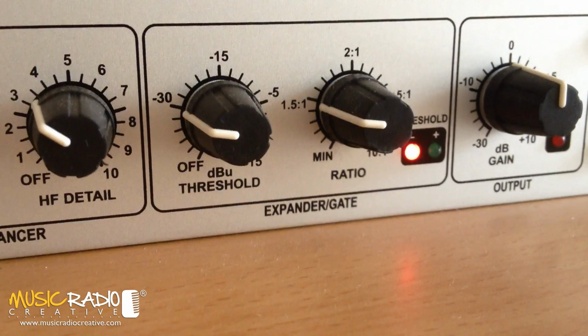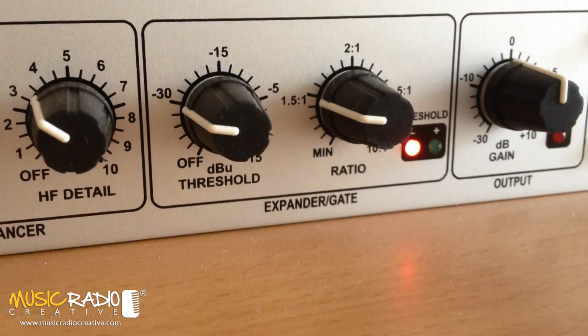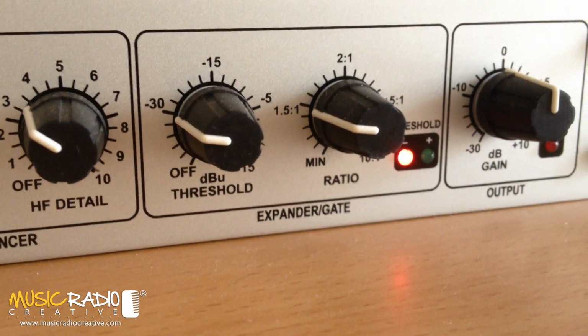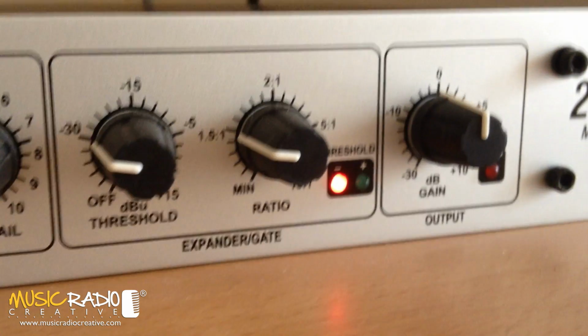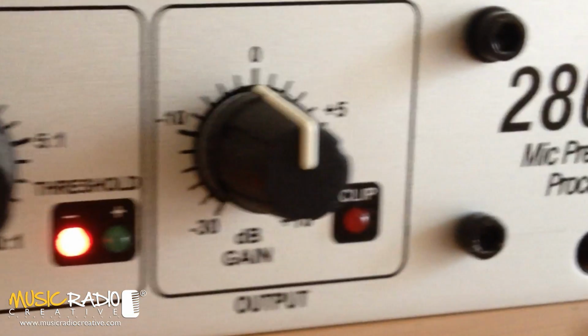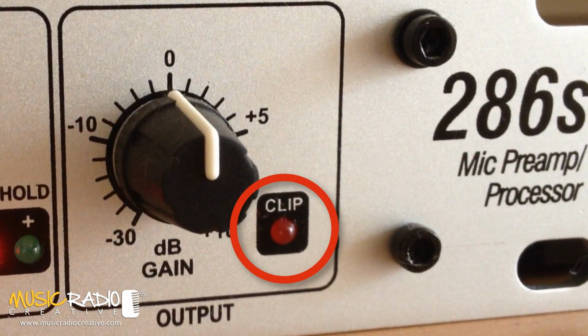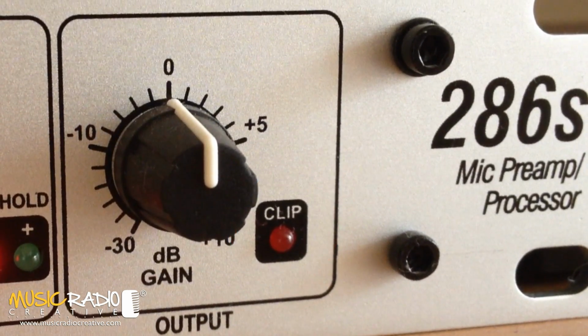And finally, the output, well, it's pretty self-explanatory. That's how loud you want the output of the processor to be. And I've set it just straight in the middle, 0 dB. No need to fiddle with that one, but you'll know if you've made a mistake somewhere along the line because the red clip light will light up as you're talking if you've set something too loud along the line.